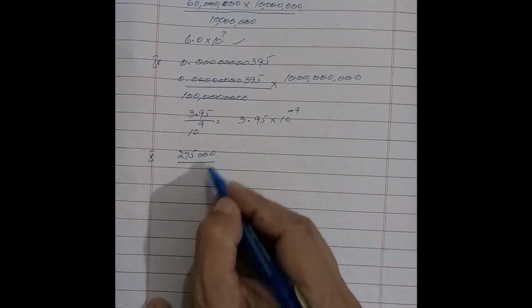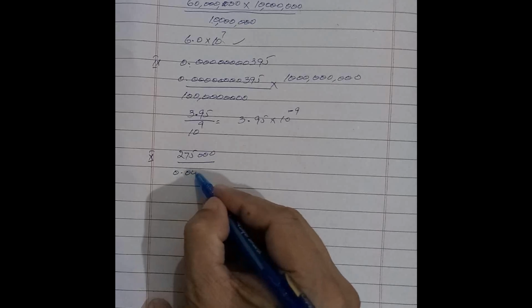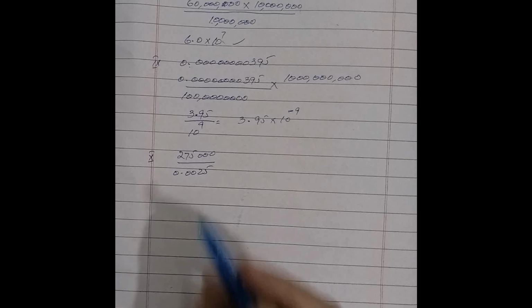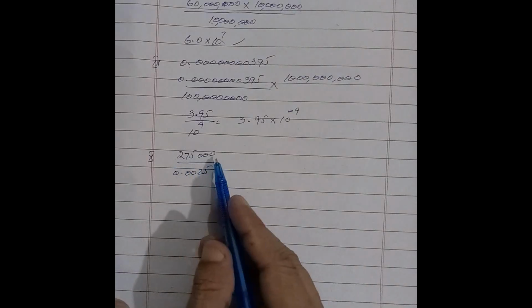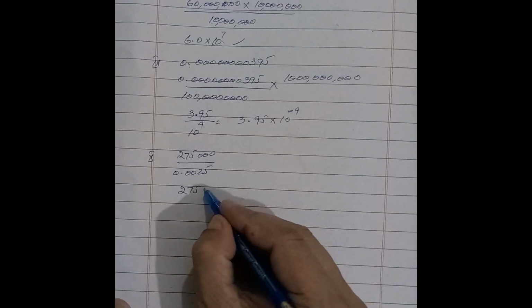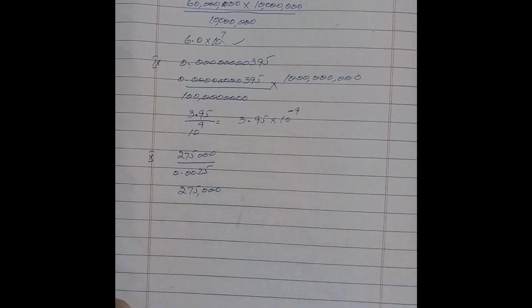The next question, which is 10th part of question 1, is in the fraction form, 275,000 over 0.0025. Because the question is in the fraction form, we treat it as numerator and denominator separately. First we solve the numerator, 275,000.